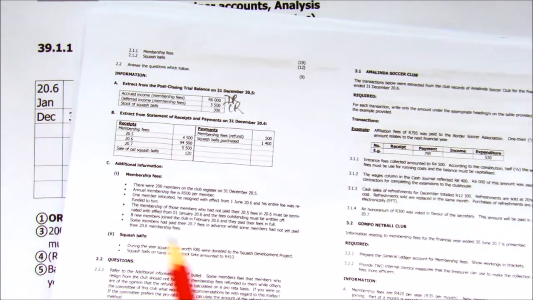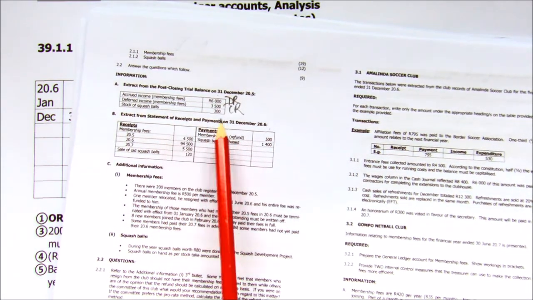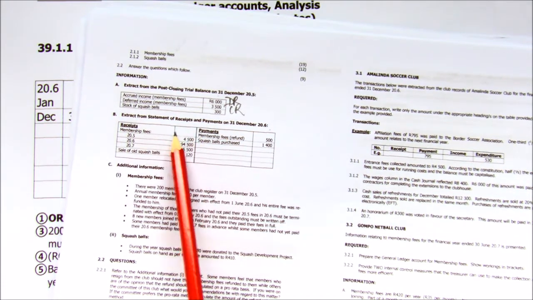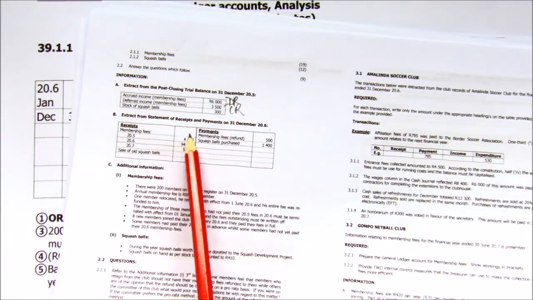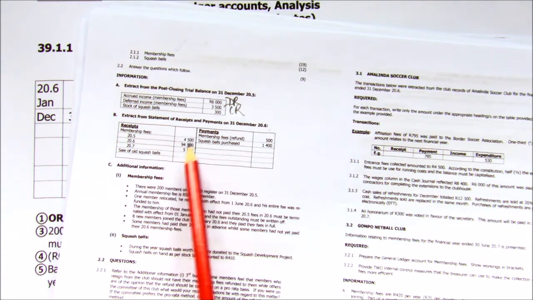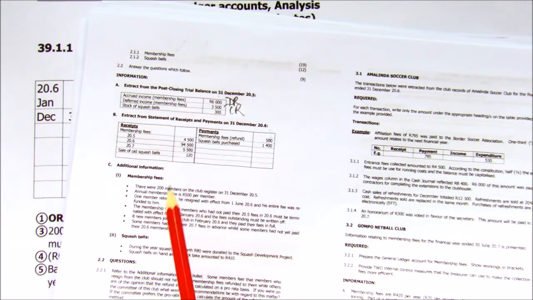So let's take a further look. You are given a receipts and payments. Remember, receipts and payments is your bank account. It's all the cash coming in and the cash going out. And first of all, we can see that we received 3 amounts over there. That would be debiting your bank account. Whereas there was a refund, which means you would be crediting your bank account.